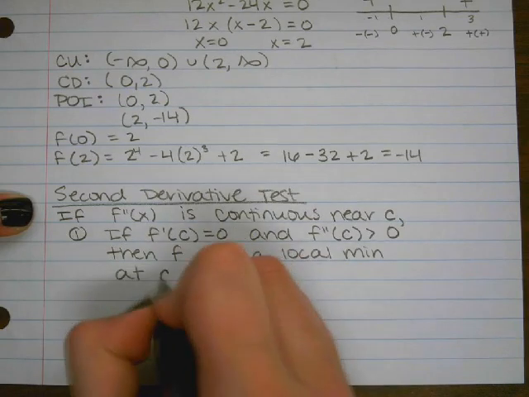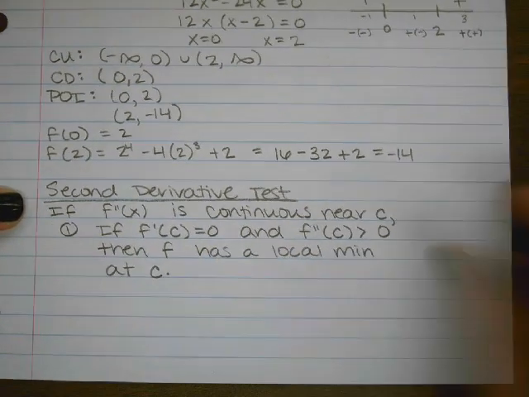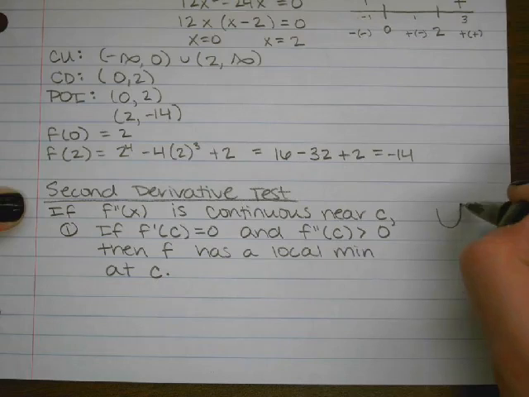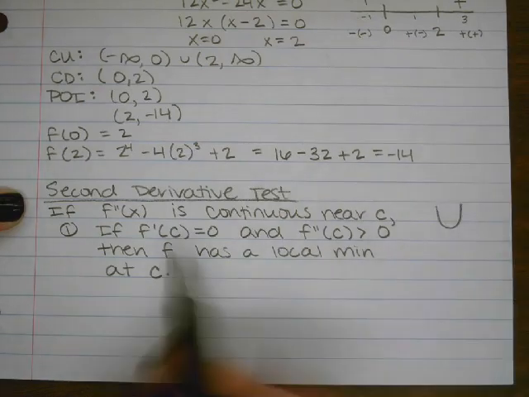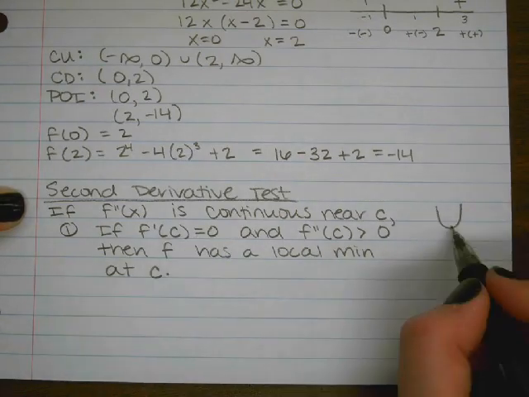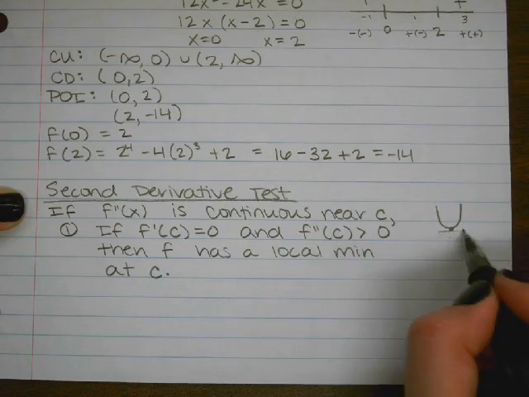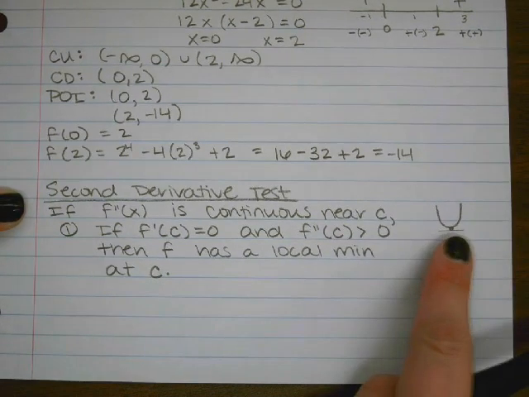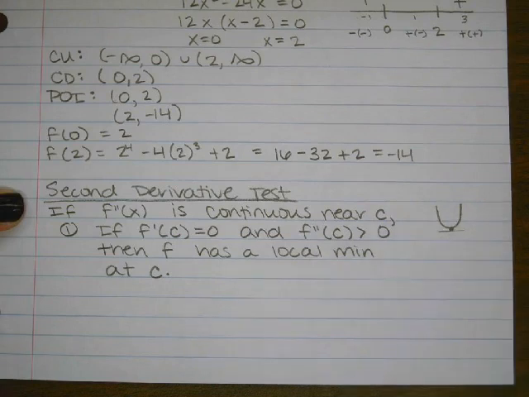at c. So what we're saying, if something's concave up, then it looks like this. And saying that the derivative is 0 means that we're looking at the point where it has a slope of 0. And so it would make sense that that would have to be a relative min, right, or a local min.